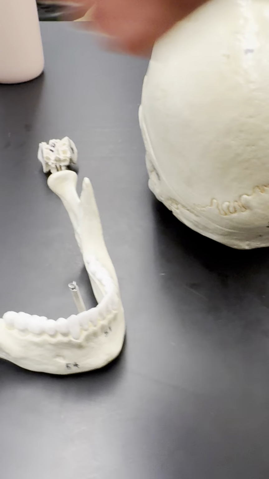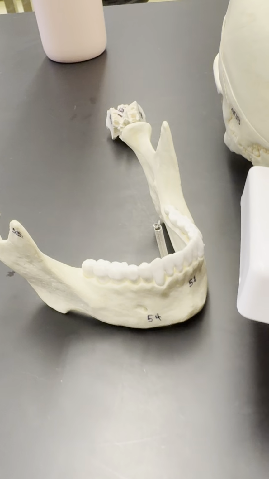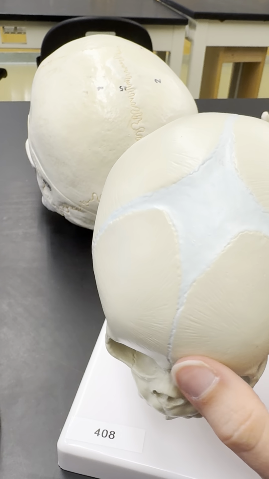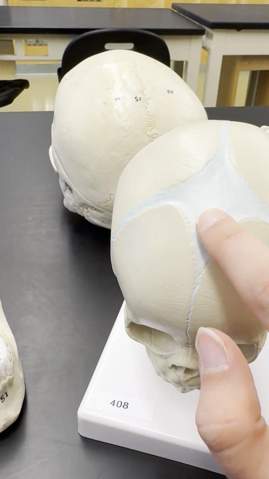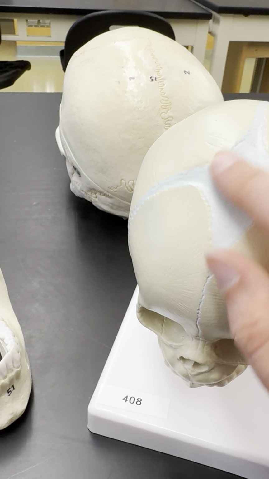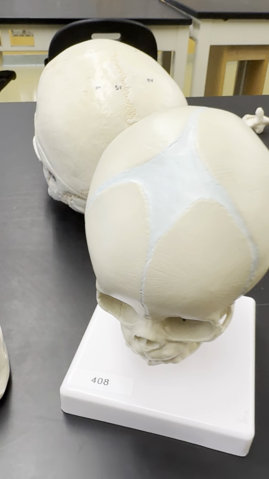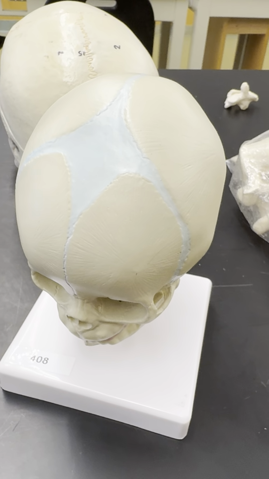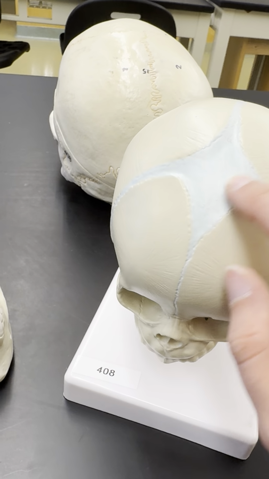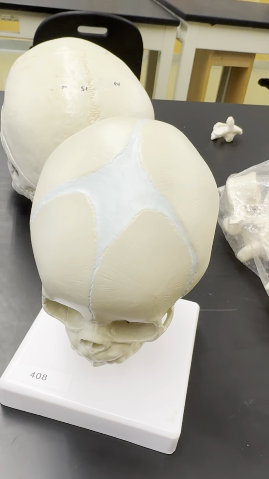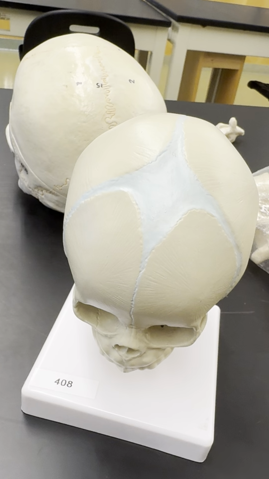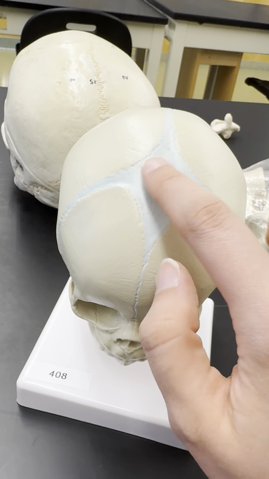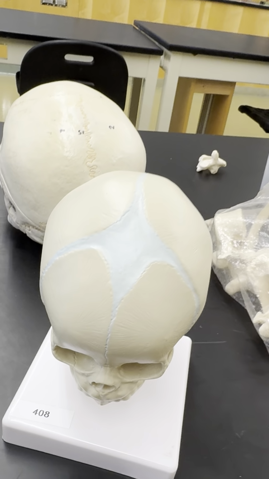Now we have a model of the fetal skull. There are what we call fontanelles. These blue areas here are fontanelles. This is where we still have connective tissue, dense connective tissue. These are where the bone closes over by 2 years of age. This one here is the anterior fontanelle. This is the largest fontanelle, the soft spot on the top of the baby's head.